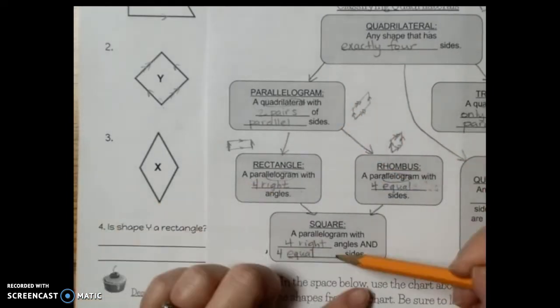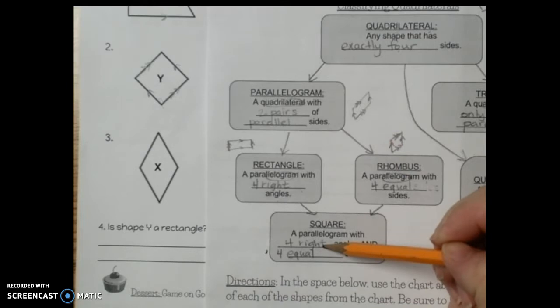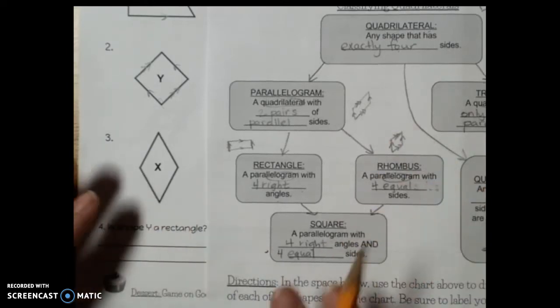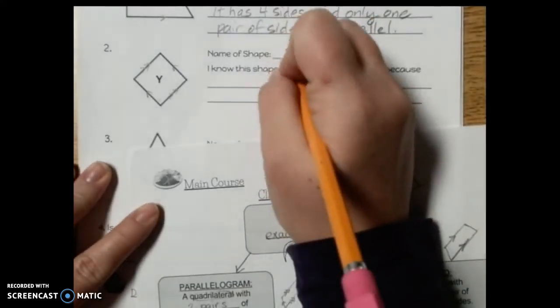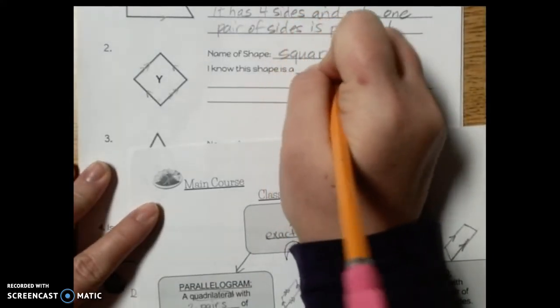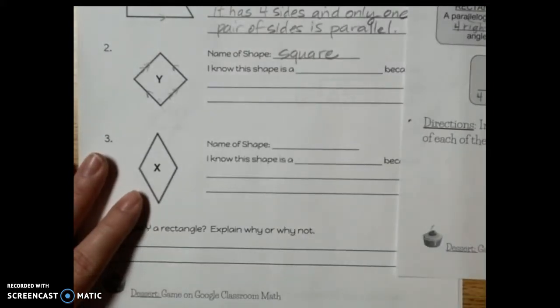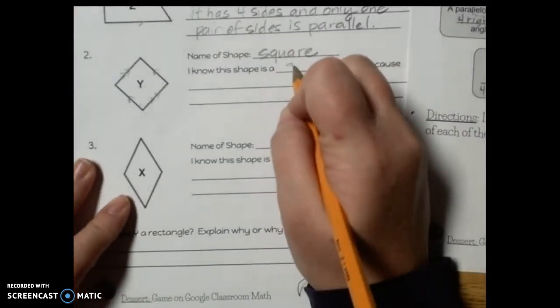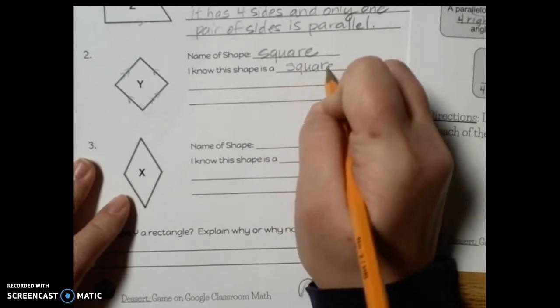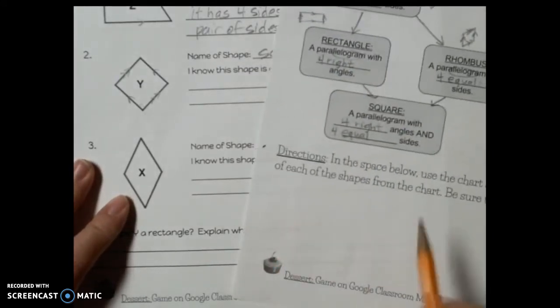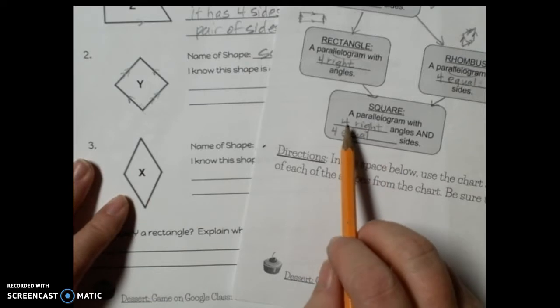So now we're going to go down, and because it has 4 right angles and 4 equal sides, we're actually going to name this a square. Okay? And you would use the definition to write your reason why. So I know this is a square because, and then you would write exactly what you see here. It has 4 sides and 4 equal sides and 4 right angles.